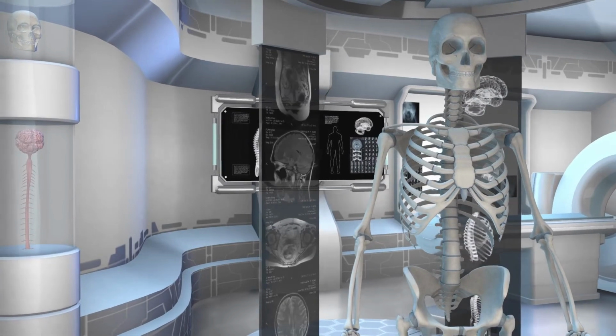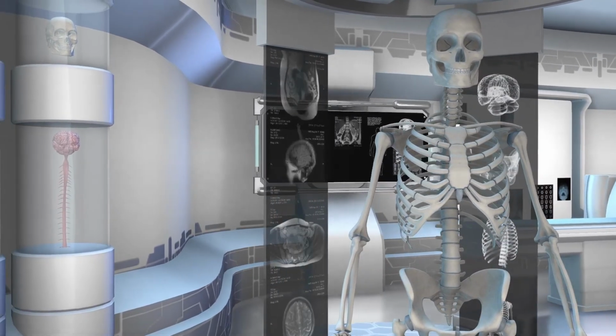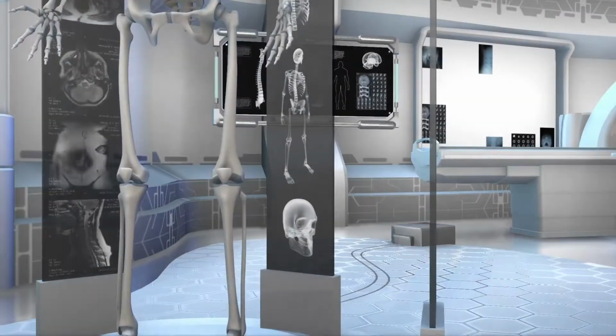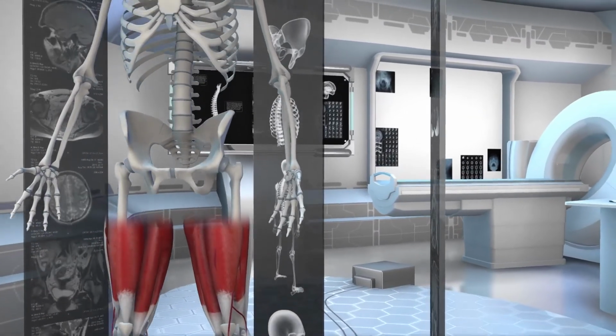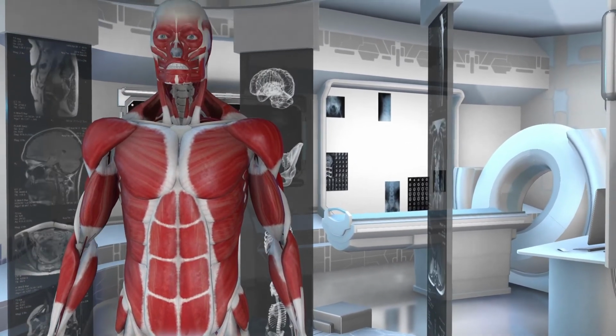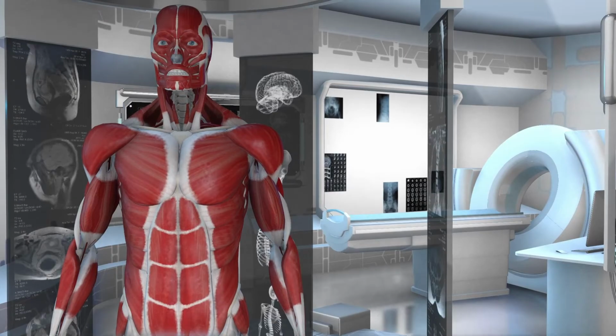Without the structure our skeleton provides us with, we would simply be a mass of liquid-filled tissues. Bones also serve as attachment sites for every single muscle within the body, with each muscle connecting from bone to bone through tendons. Without this, movement would not be possible.